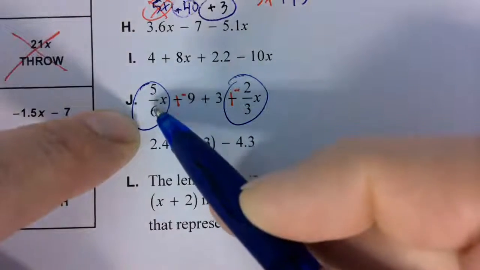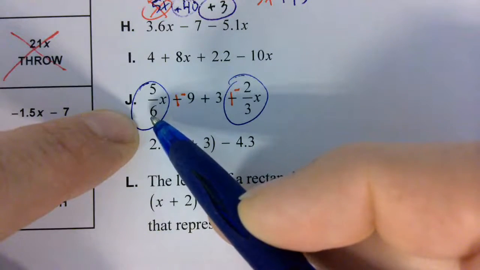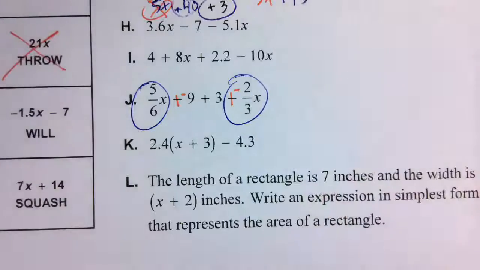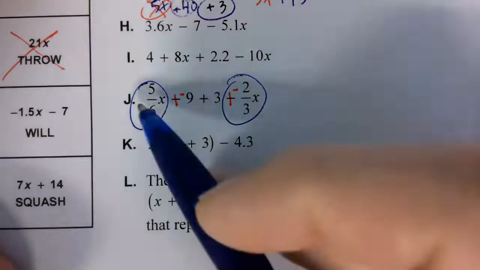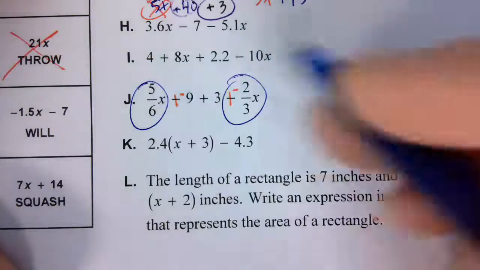Over here, you get 0.8333333, and over here, 0.666666 forever and ever. So you have to deal with them as fractions. Please add them. Ooh, but in order to add fractions, we need a common denominator.